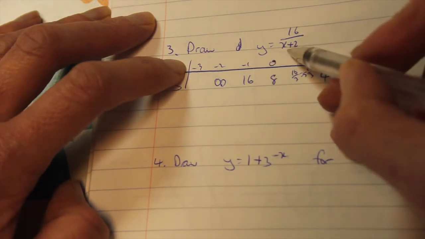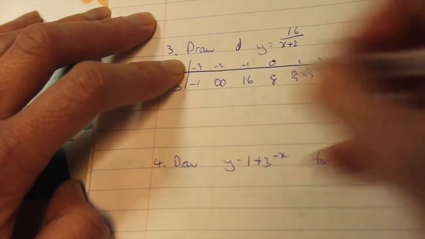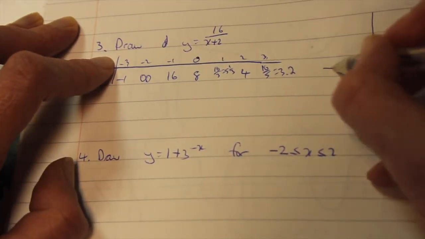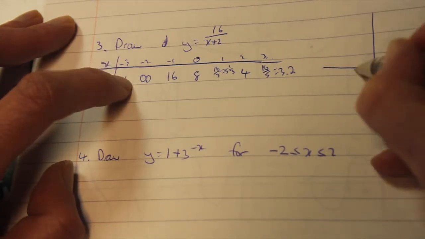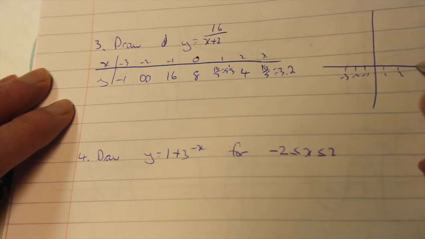I'm putting in minus 3. Minus 3 add 1 is minus 1. 16 over minus 1 is minus 16. Now, to graph that very roughly, my axis. Now I know it's going to be a split graph, so I have a rough idea of what it's going to look like.